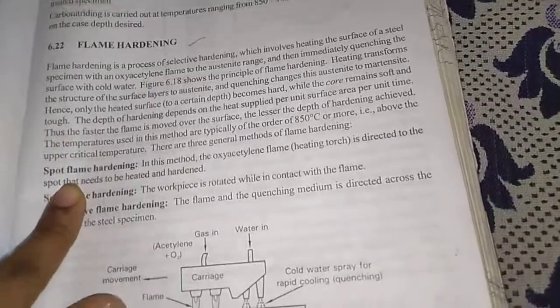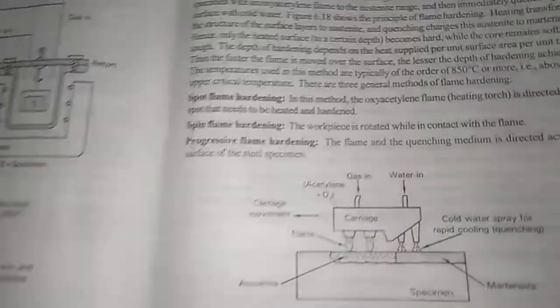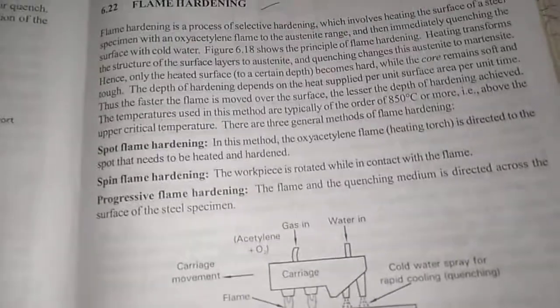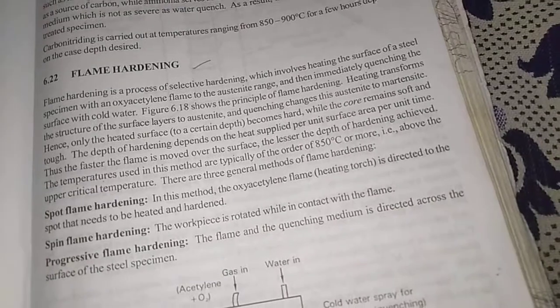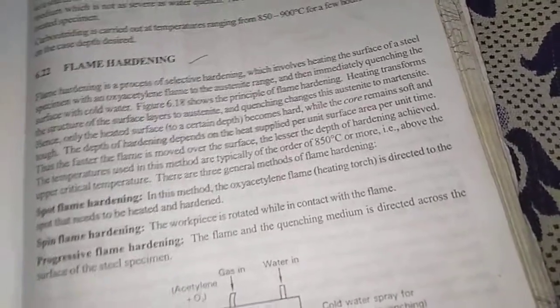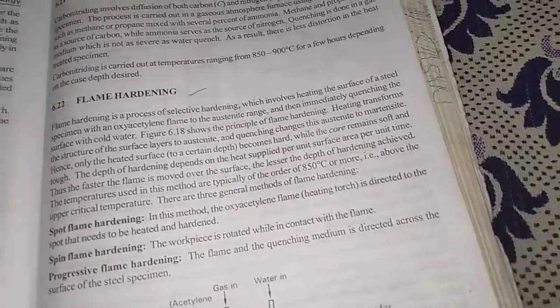Now under that you have three types: spot flame hardening, spin flame hardening, and progressive flame hardening. So under the spot, what happens? Oxyacetylene flame will be directed to the spot that has to be heated and hardened. Spin hardening means the workpiece, the specimen, will be rotated while being in contact with the flame. So your flame is in a fixed position and you keep on rotating it. So in a circular way, you are hardening the surface.